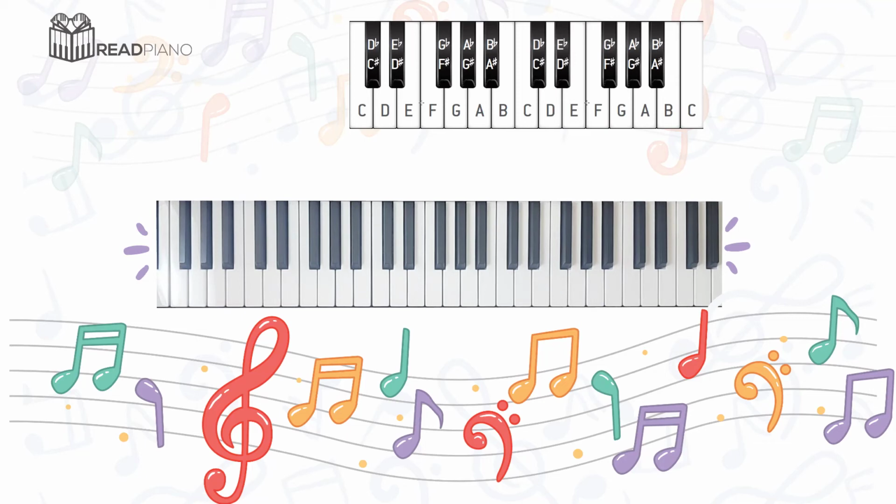The result when constructing all the different major scales is that we get 6 scales that need sharps and 6 scales that need flats, remembering that C major needs no sharps or flats. The sharp key signatures are G major, D major, A major, E major, B major, and F sharp major. The flat key signatures are F sharp major, B flat major, E flat major, A flat major, D flat major, and G flat major.